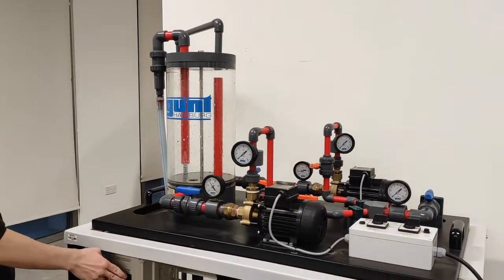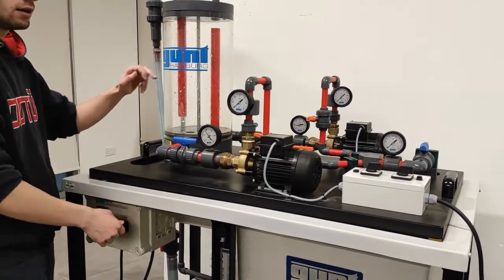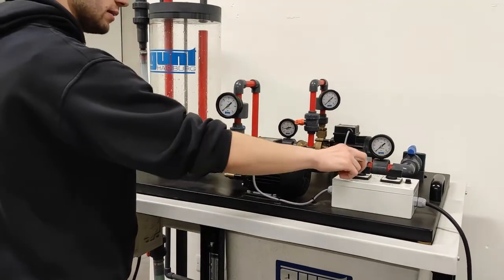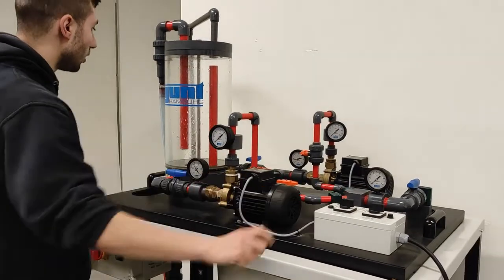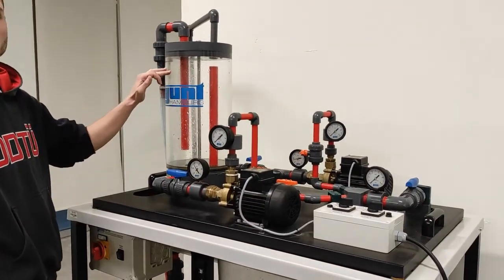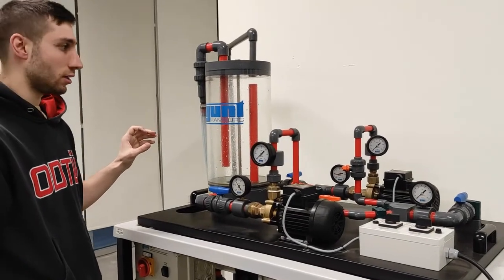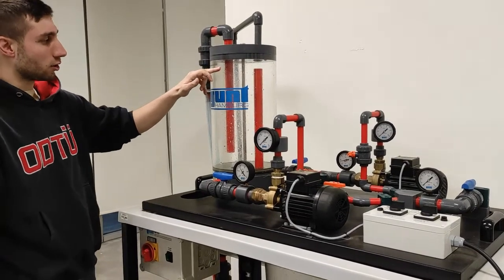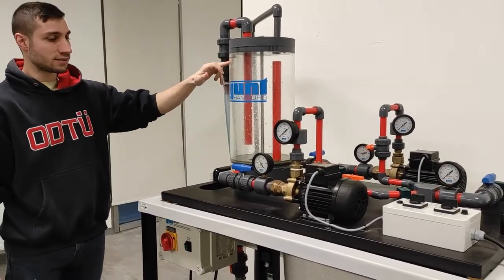Now I will turn on the system and water level will start raising in this tank. Up to some point, I will let it increase. Then I will switch this pump 1 from each switch. Water will still continue to increase, but it will increase at a slower speed. Then it will come here at the end and go back up to this red sign.